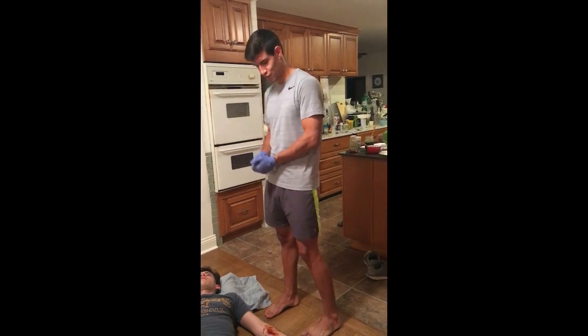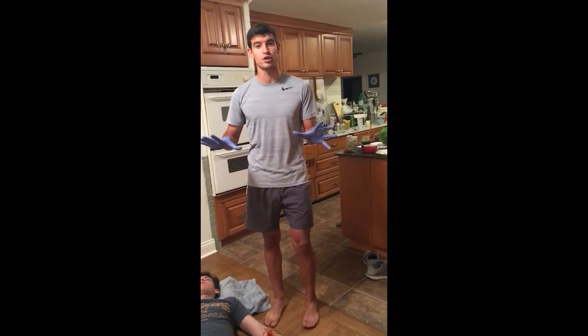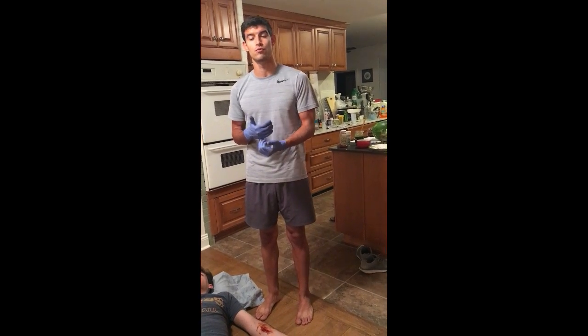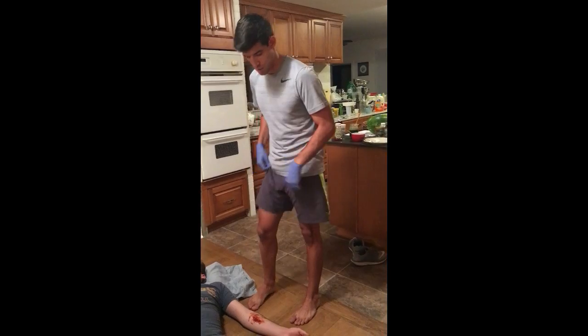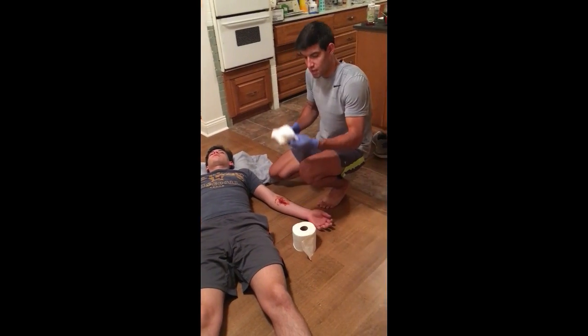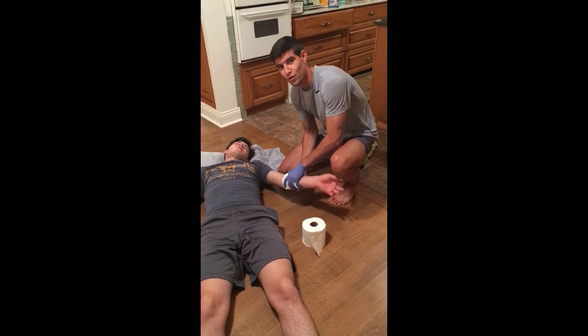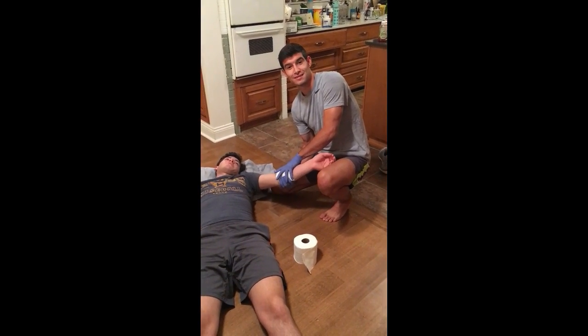Okay, first we're going to expose the wound. As you can see, it's already exposed. We have already washed our hands and put our gloves on. If you want to learn how to do that in more detail, you can refer to the video before this. Next, we're going to put the bandage on it, applying pressure. We're going to hold it for 5 minutes to help the bleeding stop.